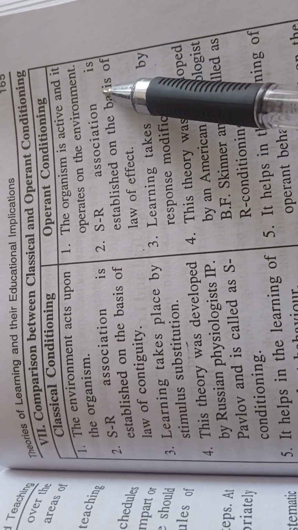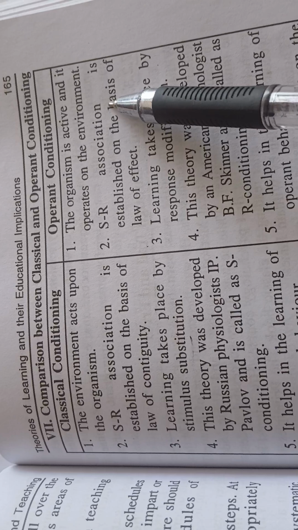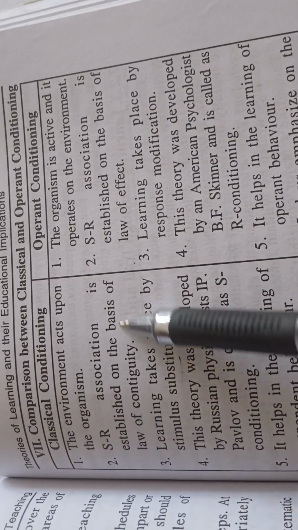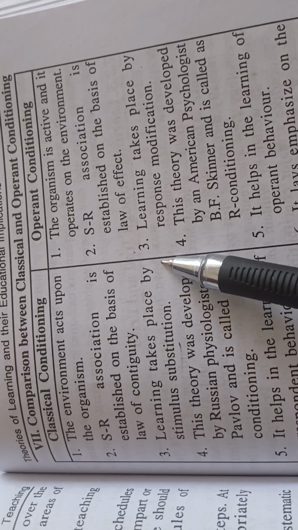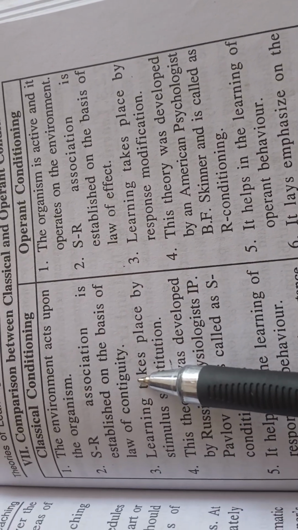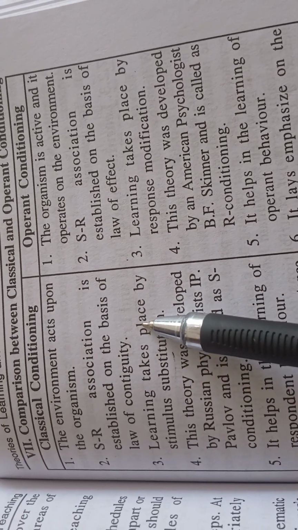It is a reinforcement theory where we provide a reinforcement to the students. Called SR theory, association is established on the basis of the law of contiguity. Here we've seen Pavlov's experiment, where he provides a stimulus to the dog.